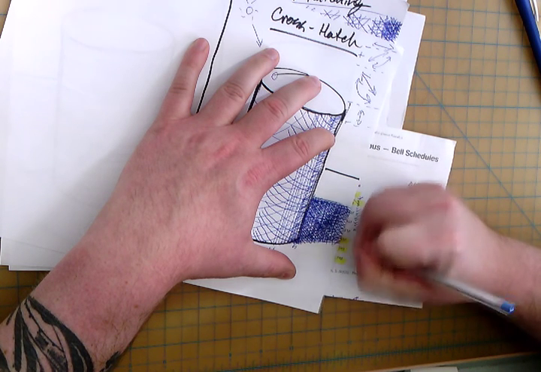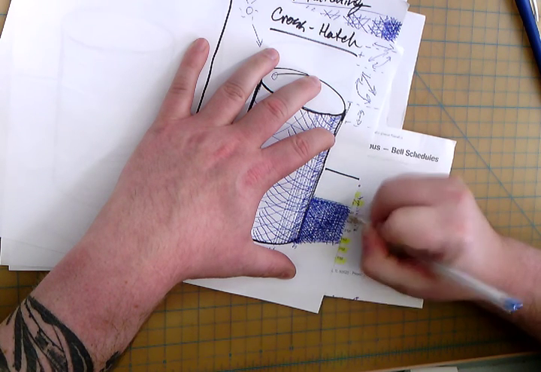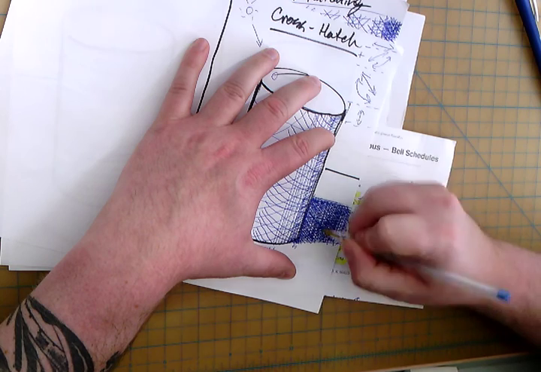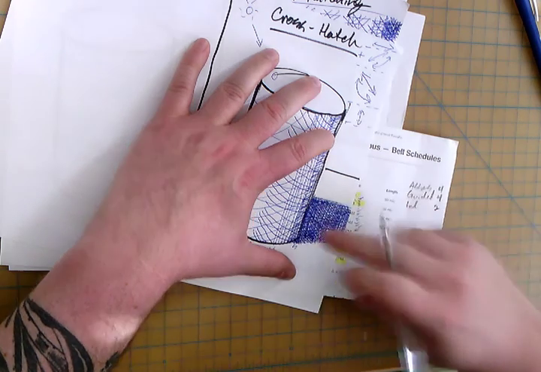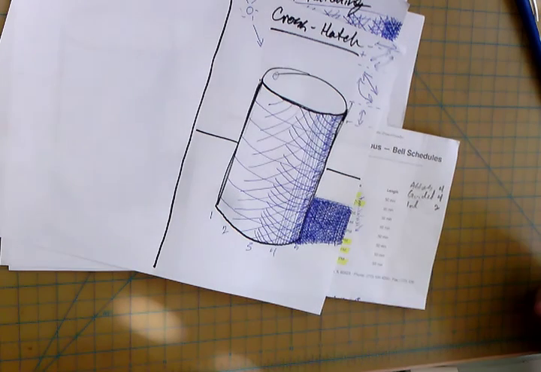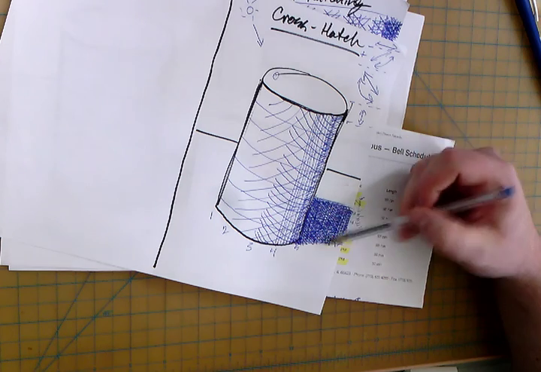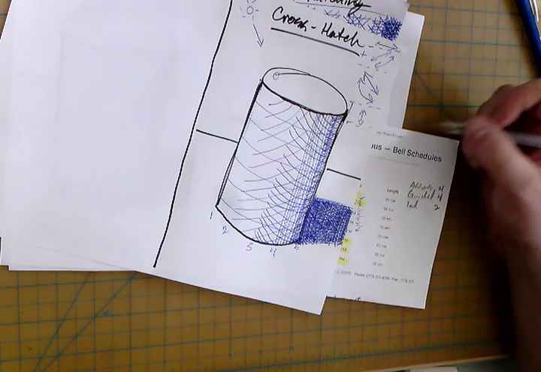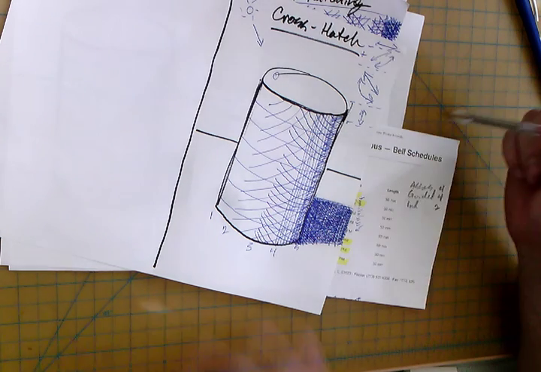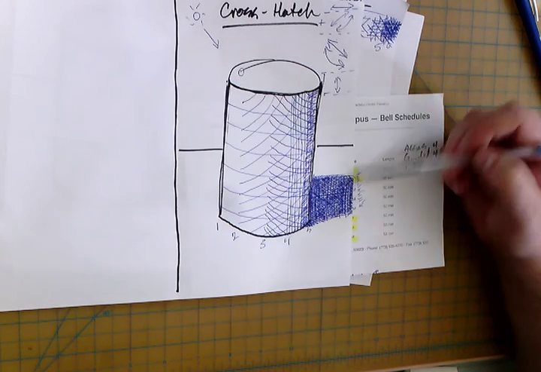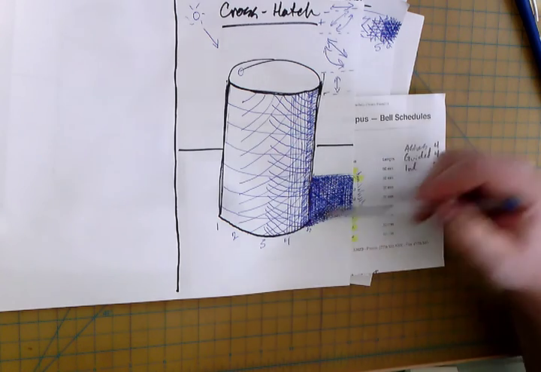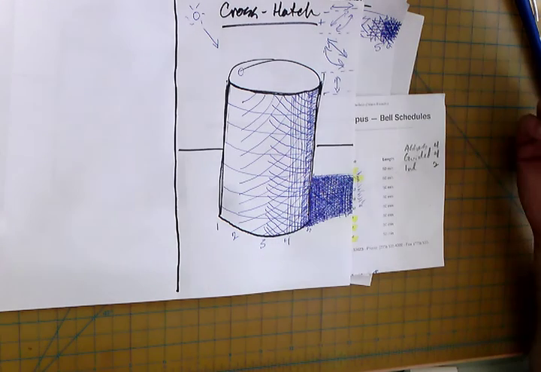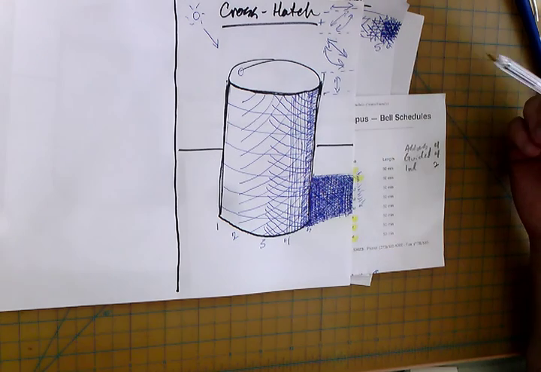with our last direction. And just by adding in that additional direction, we have this screen door look to the cross hatching, the number 6 value. But now you can really see that this value is significantly darker than anything we have on the cylinder, which is exactly what we want, right?